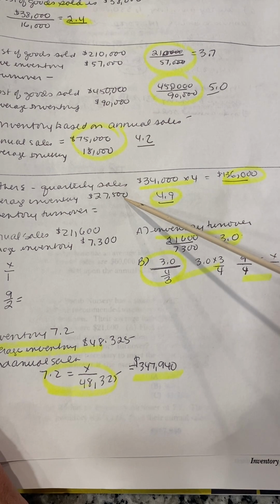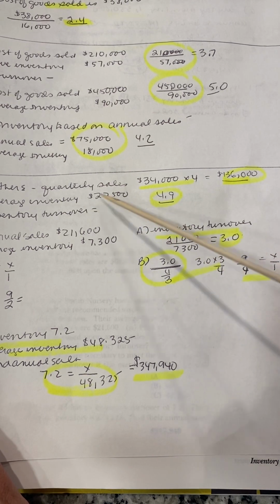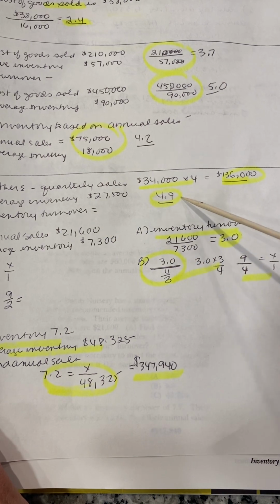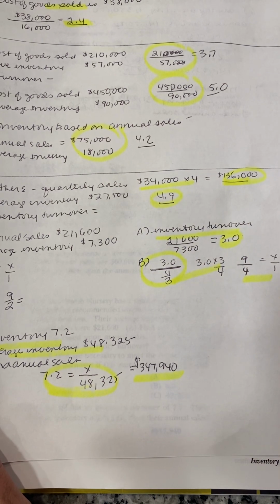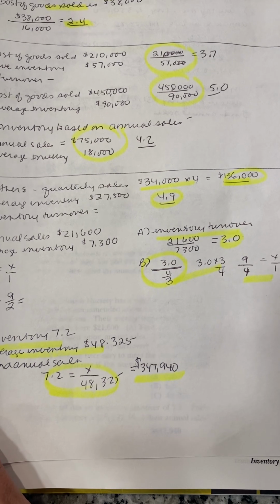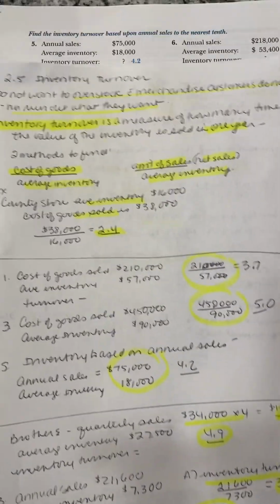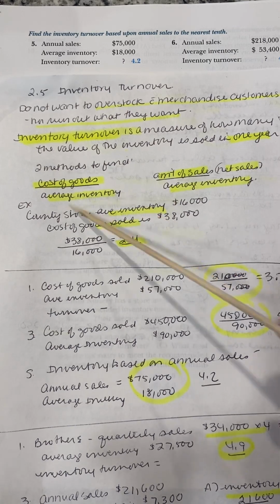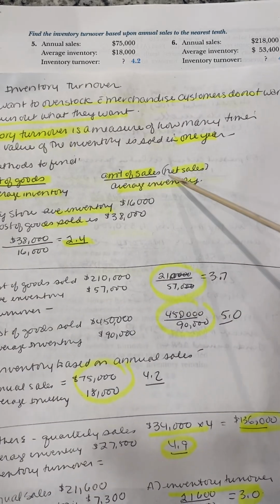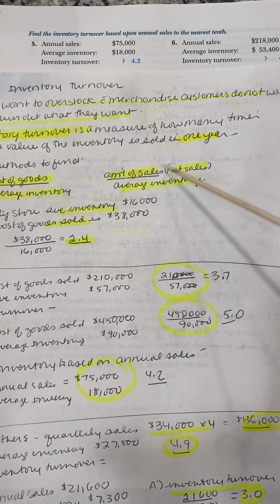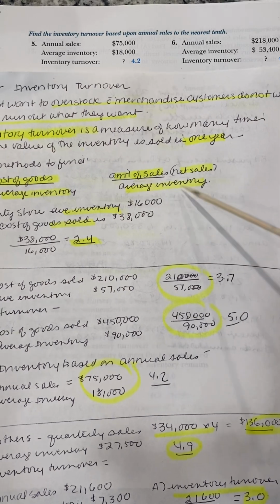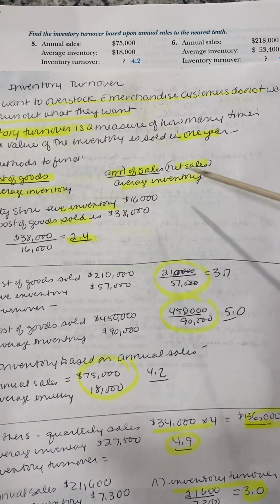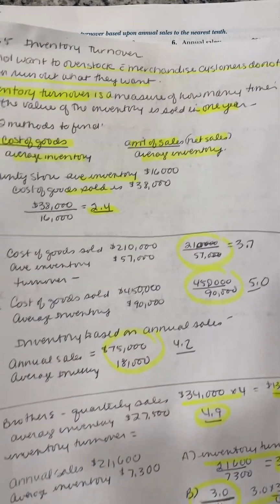divided by 27,500, which is the average inventory, and the inventory turnover is going to be 4.9. Remember, there are two different ways to do this. You can do the cost of goods divided by the average inventory, or you can do the net sales in a year. This net sales always has to be in a year, and divide it by the average inventory. So those are the two ways. Now we're using this method to find it.